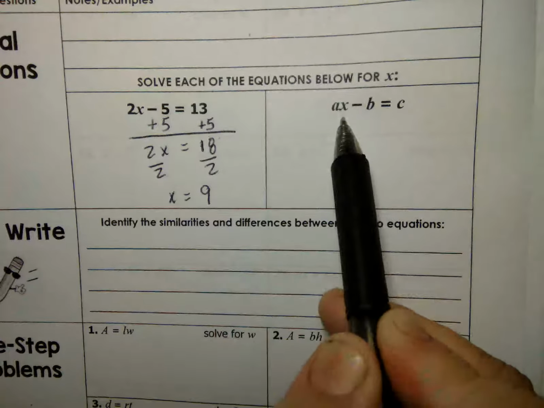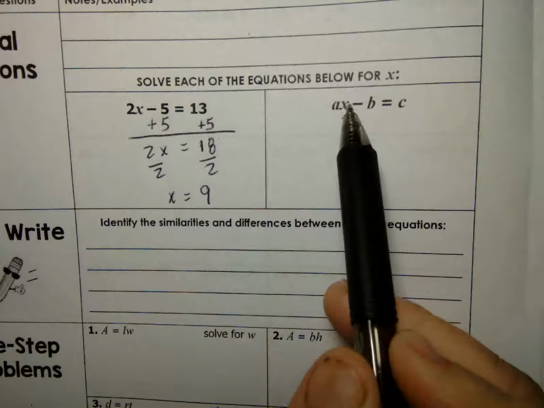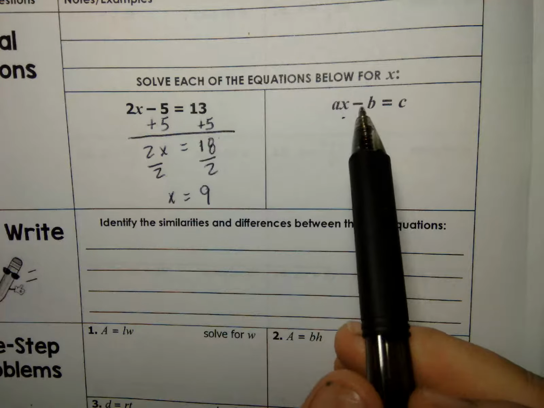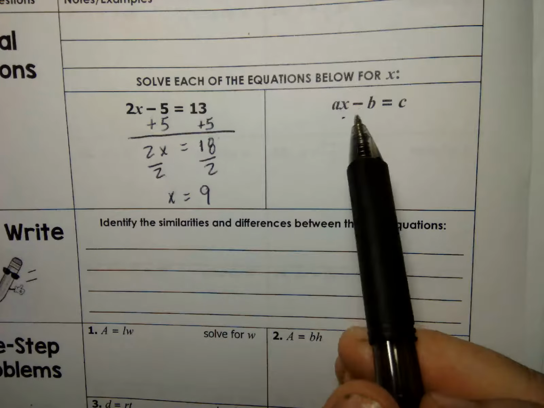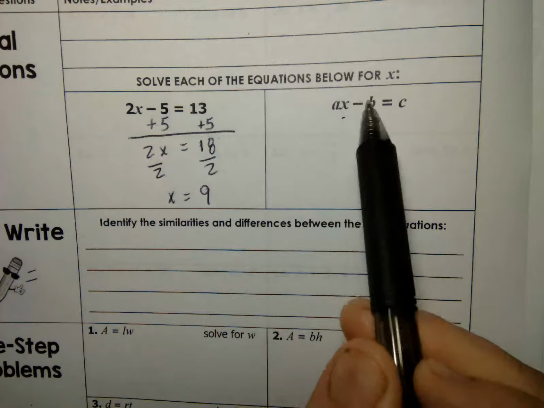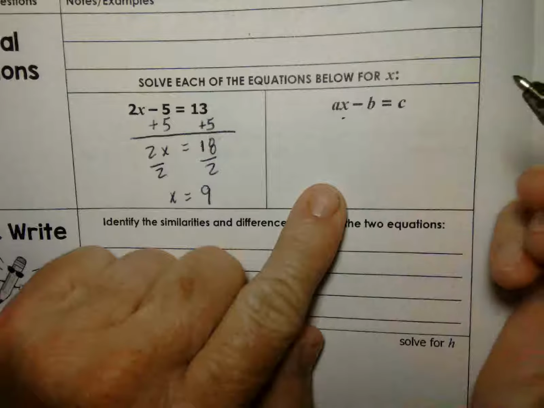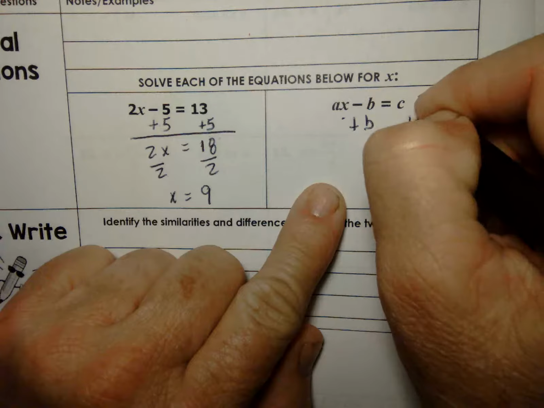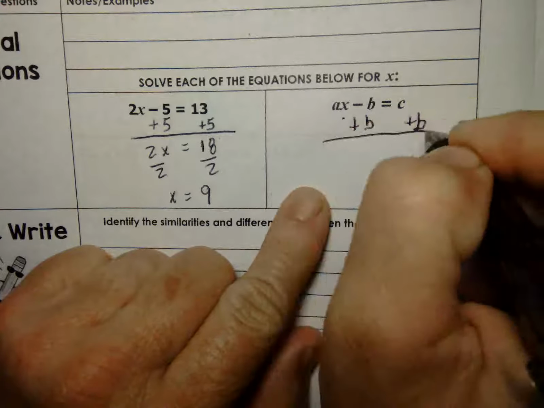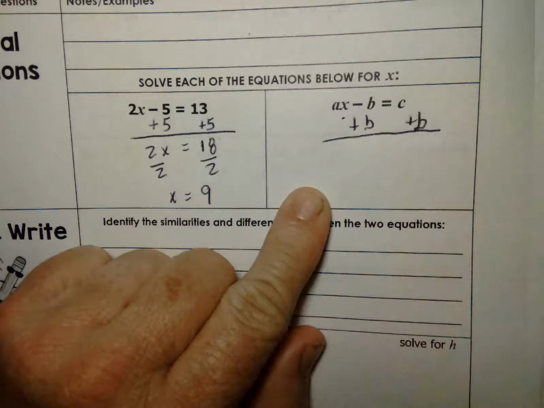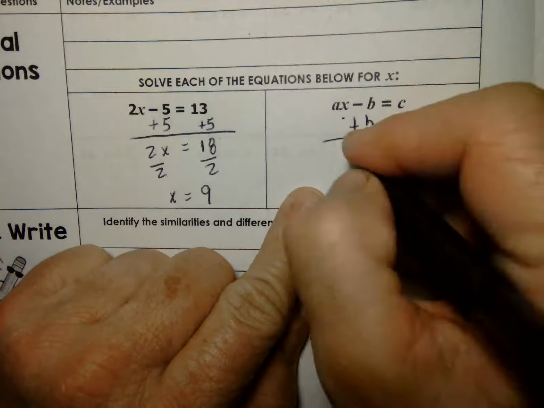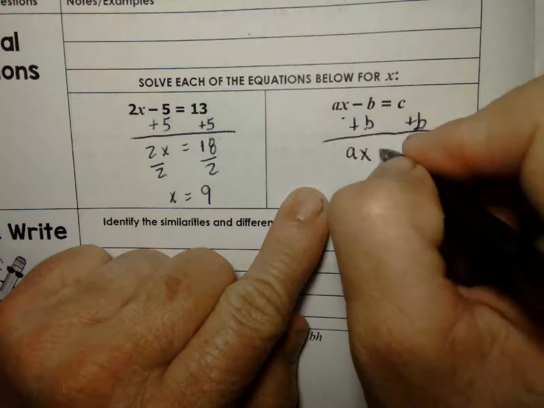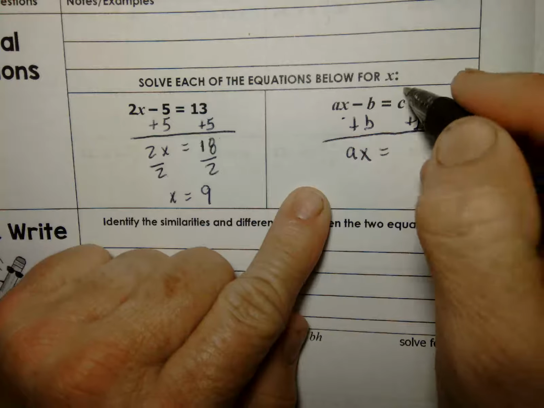I want x by itself. What's the first thing I need to do to get x by itself? So how do I get rid of minus b? Plus b, plus b. Can I simplify on this side? You're right, I cannot. So this goes away, so I do have ax, but now I have c plus b, or b plus c.